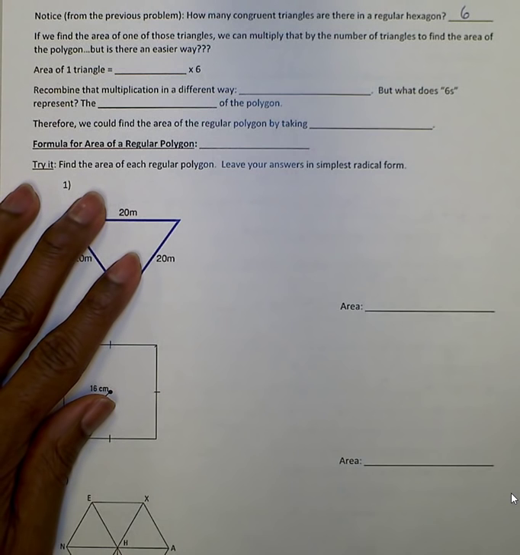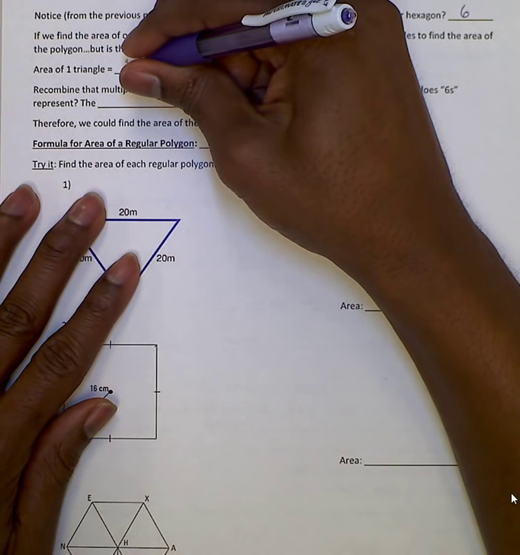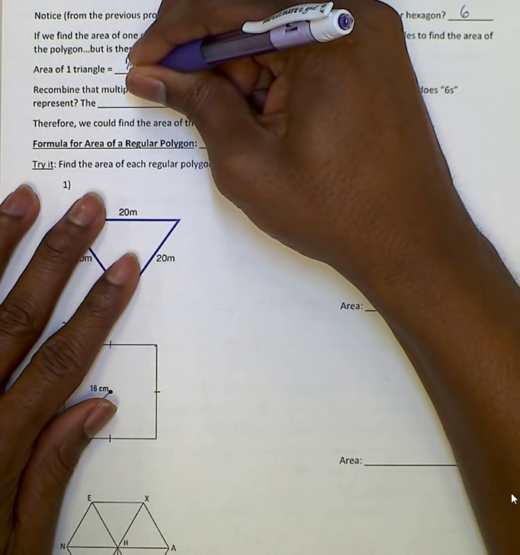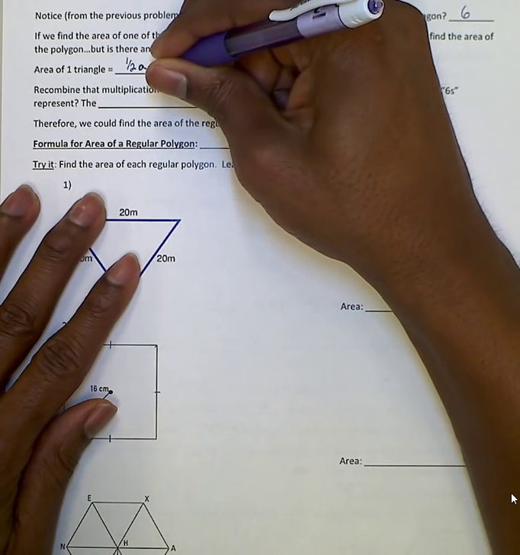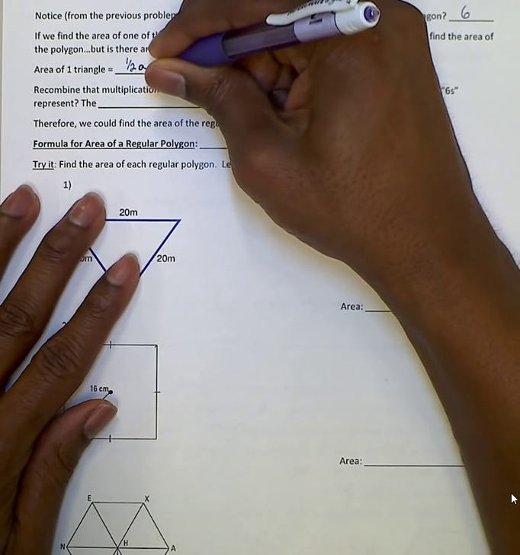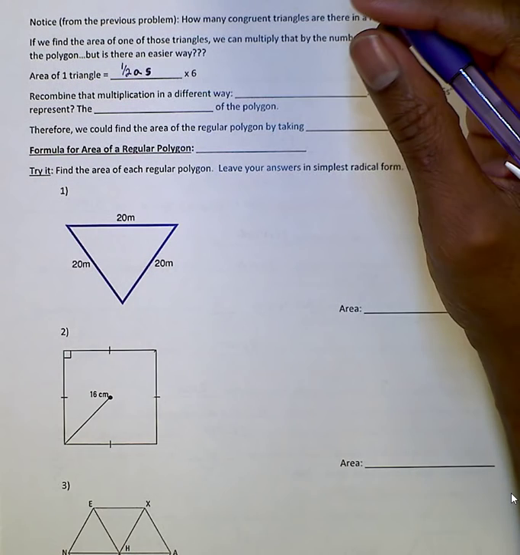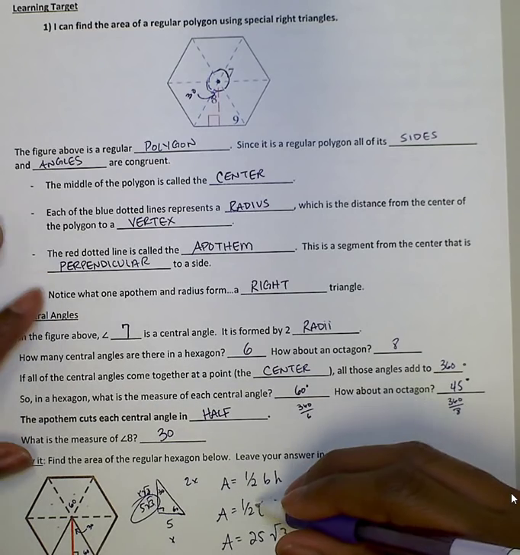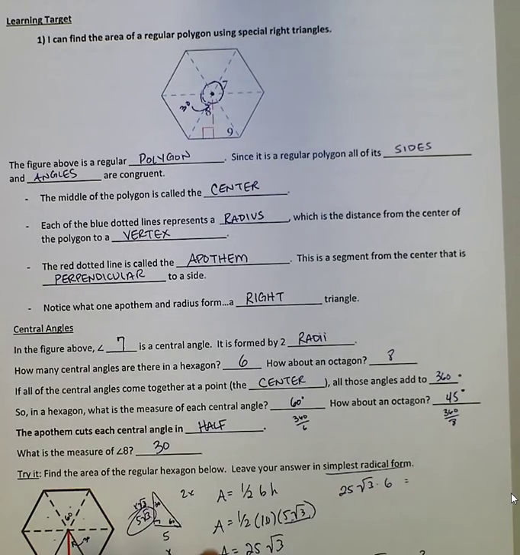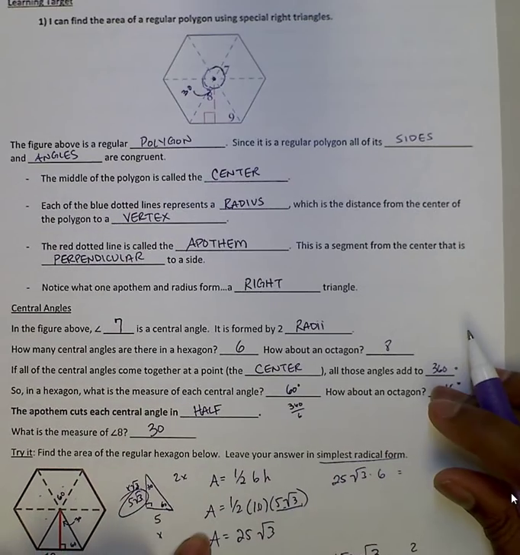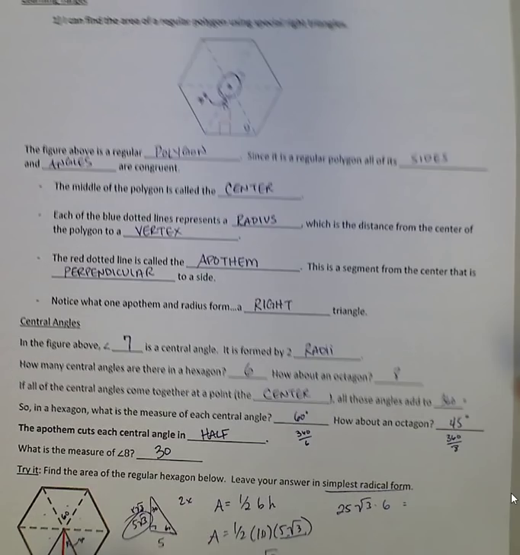The area of one of the triangles, we took that to be 1/2 the apothem, which was the height, times the side. And the side length was, in this case, 10. So we did that here: 1/2 the apothem times the side length. So that's what we did on that front side.